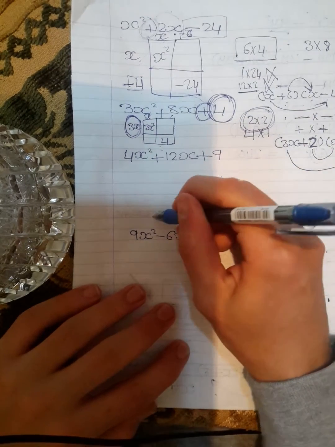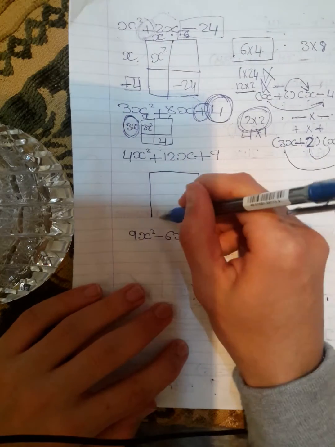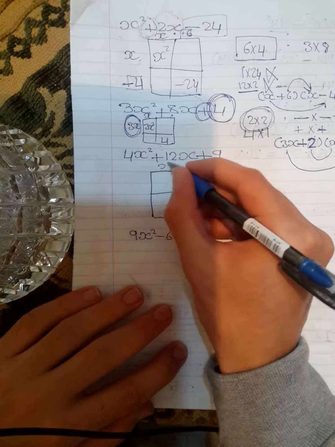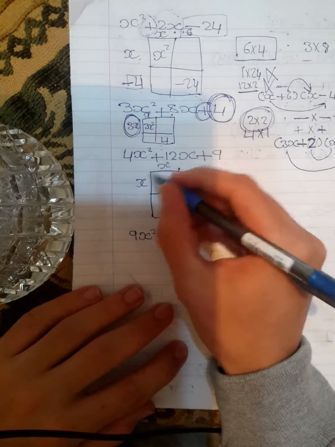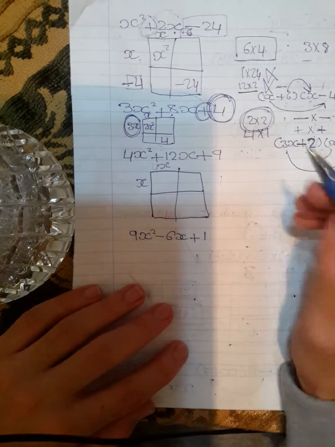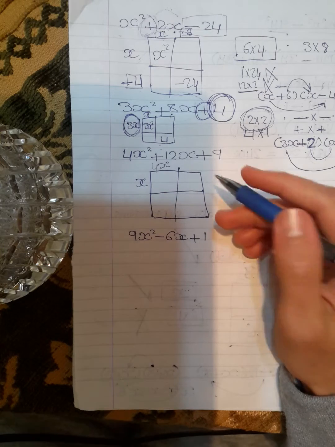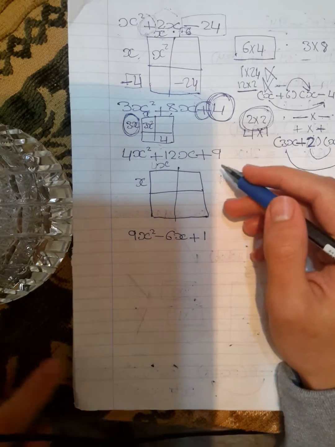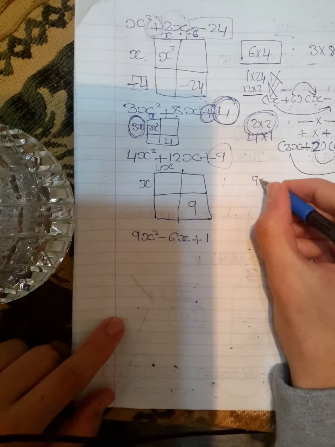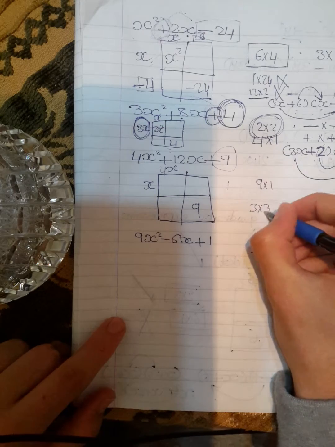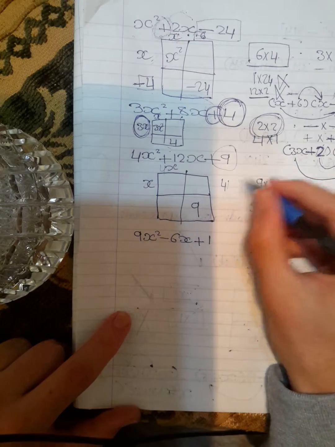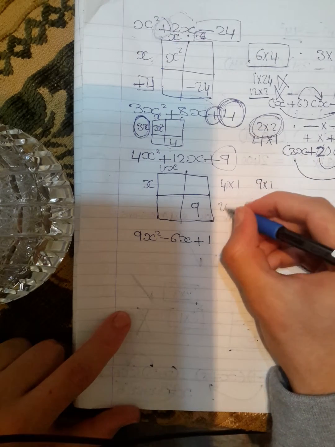I will make my table, and have x, and I have either 4x and 1 or 2 times 2. That is something to think about. And I have a 9 here, so I have 9 times 1 or 3 times 3. And for the 4x squared, 4 times 1 or 2 times 2.